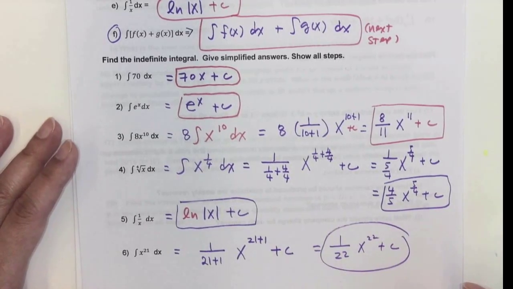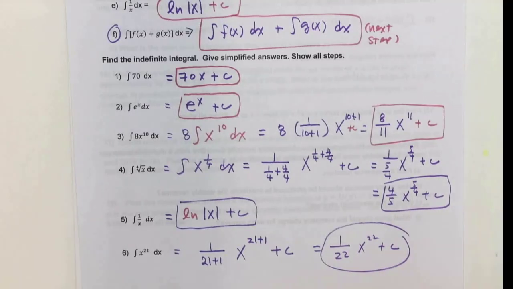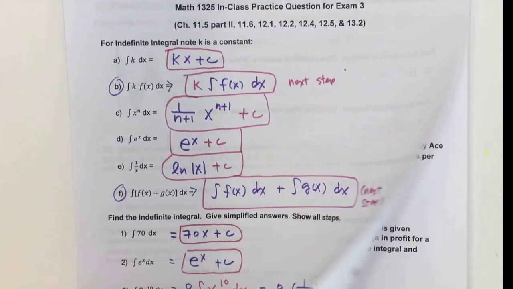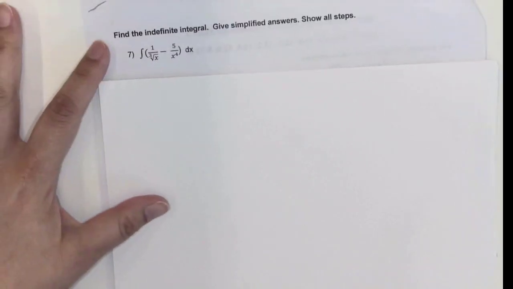Are we okay with the first page? The first page is all the basic properties, so please review as much as you can. The next page will start with questions with a little bit more complex properties, so you may need your own paper. It's not going to have enough space there. We're going to look at number 7.